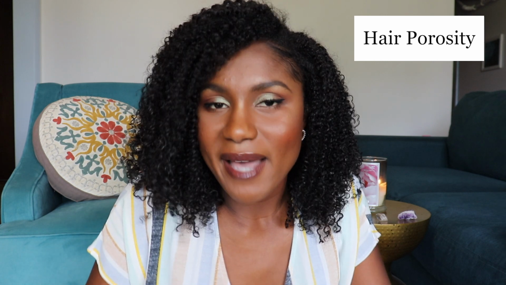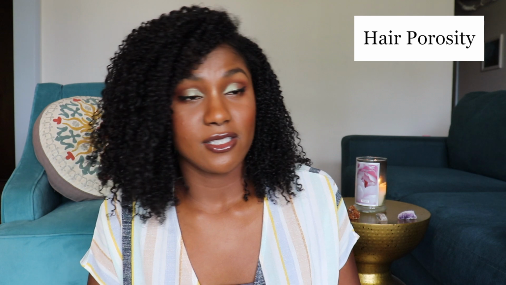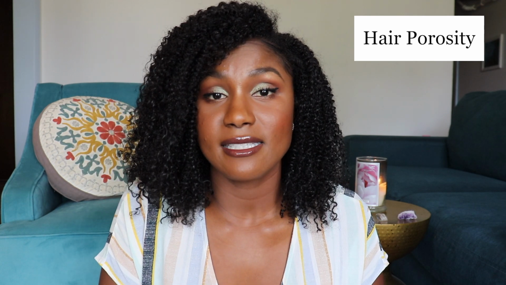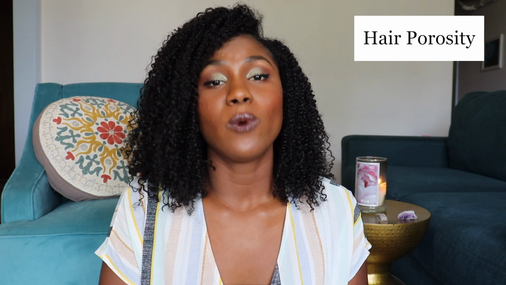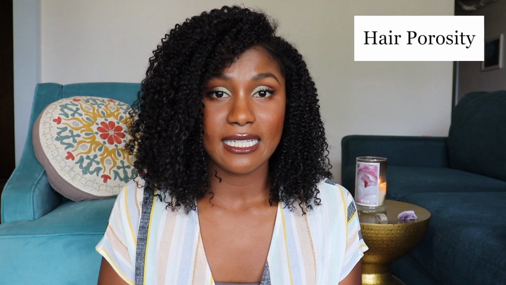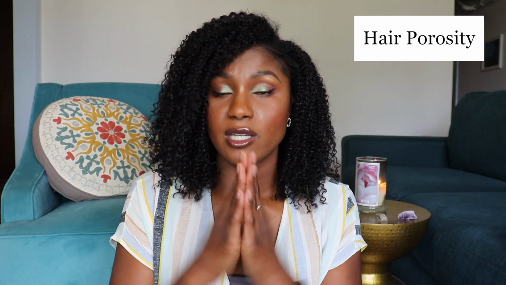Okay, why does this matter? Because this one, I think even more than strand density and scalp density, is going to tell you what kind of products to use. I say that because this is really a matter of getting the right technique for your hair based on how open and closed your hair is, so that you can get the right amount of moisture.